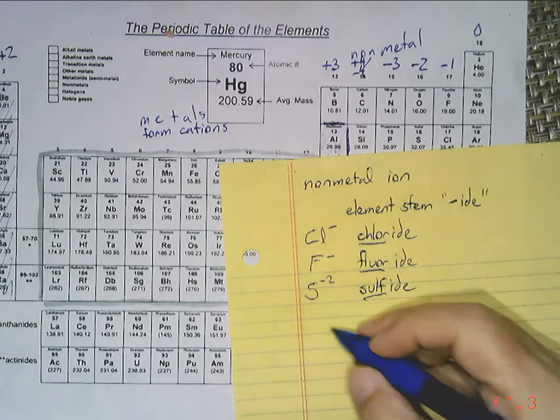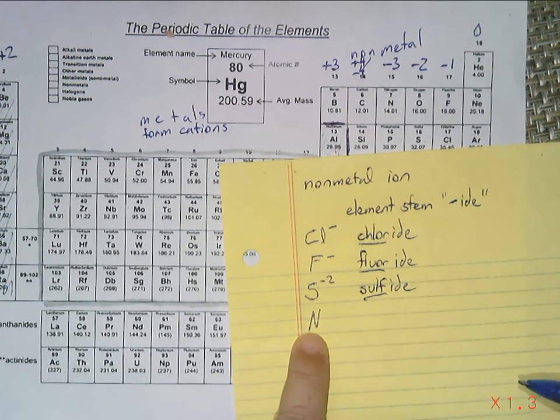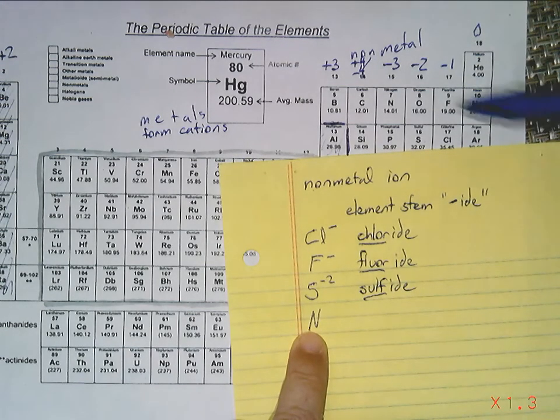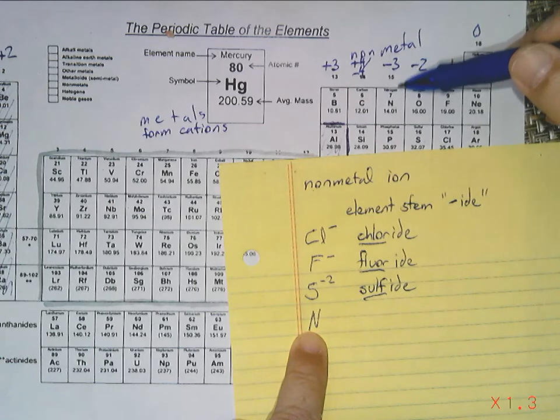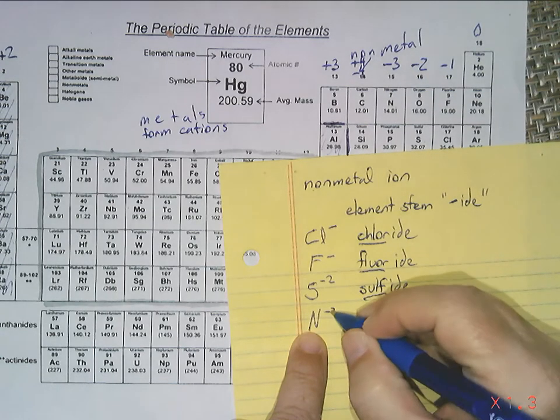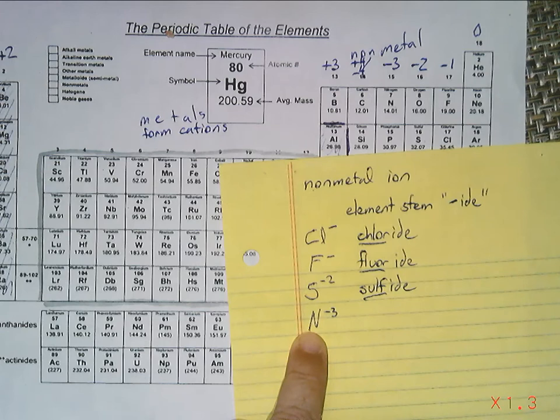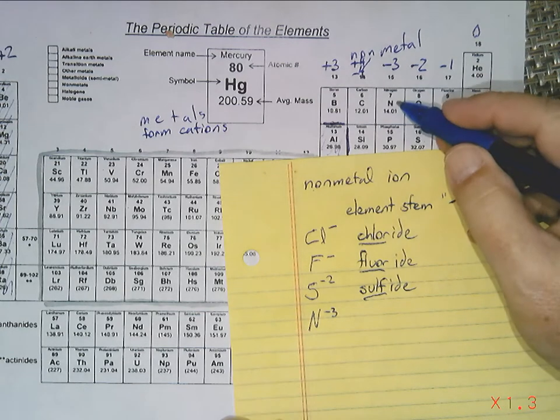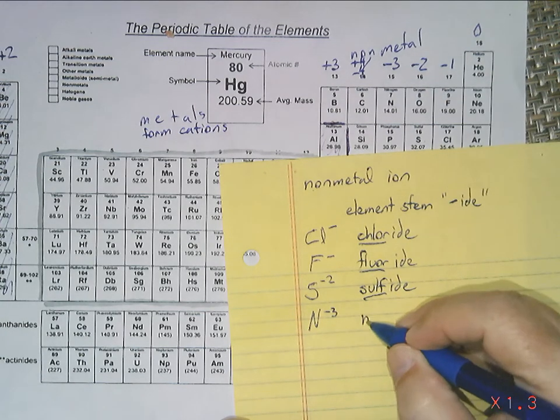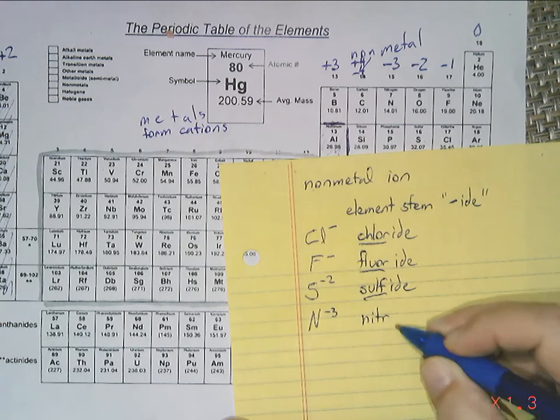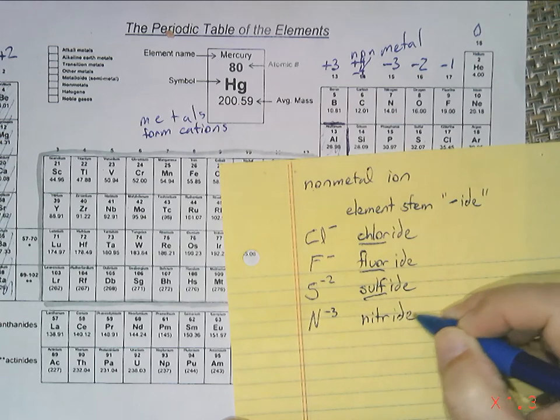What if I have this ion? Nitrogen, what will its charge be? Everything in this column forms -3 ions. So I know the charge would be -3. And then what would I call that? This is nitrogen. I will keep the first part of the name and put an IDE ending on it.